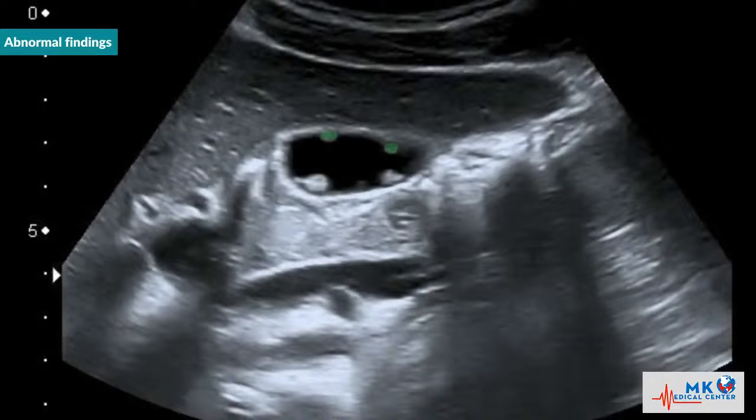Polyps are outgrowths of the wall and therefore not mobile. They also do not usually have an acoustic shadow.